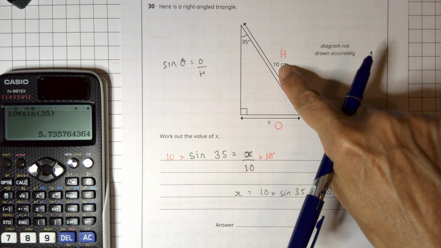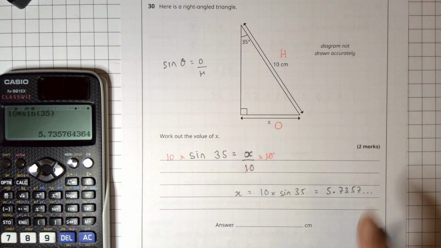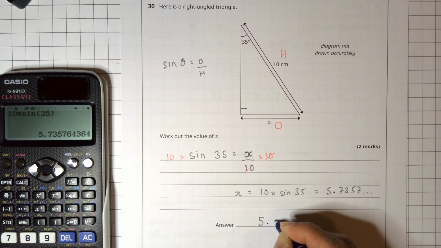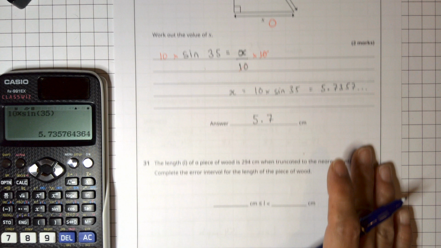Okay, makes sense, it is less than 10. 5 is less than 10. Here there are no decimal places, so I'll probably have one decimal place. I'll call it 5.7, rounded to one decimal place, because the next one was 3, so if I round it, it becomes 5.7. Okay, we're on to question 1.